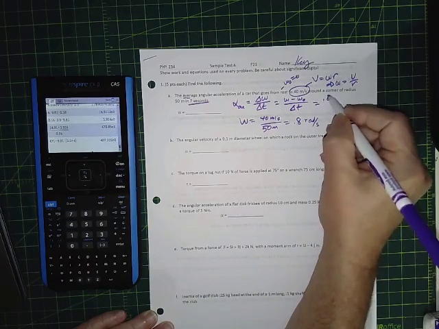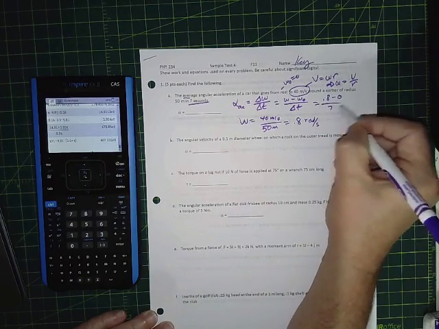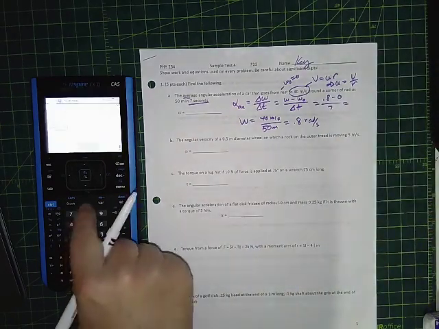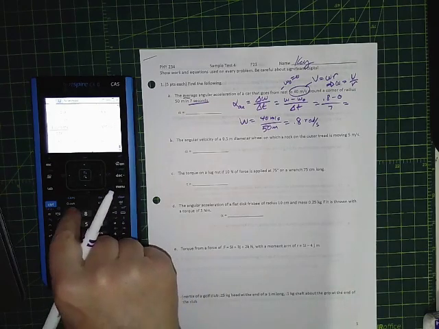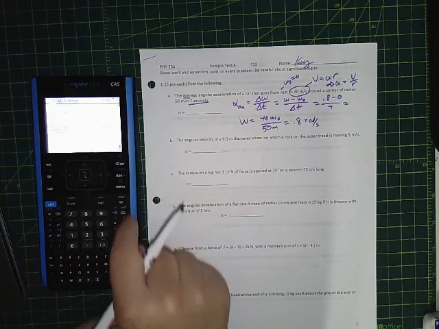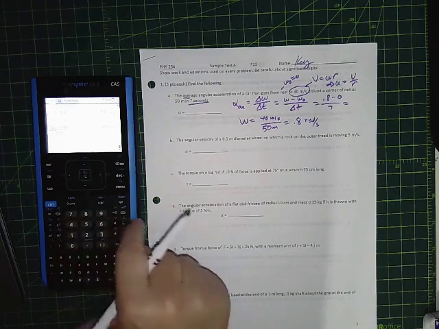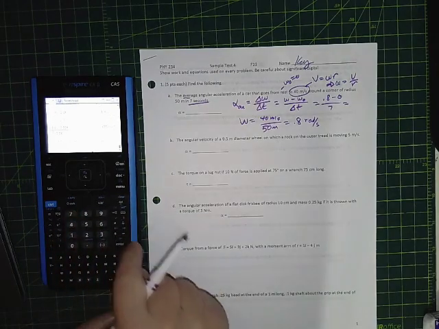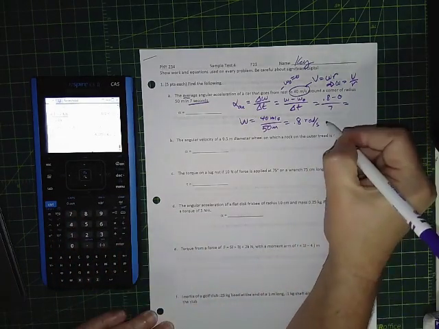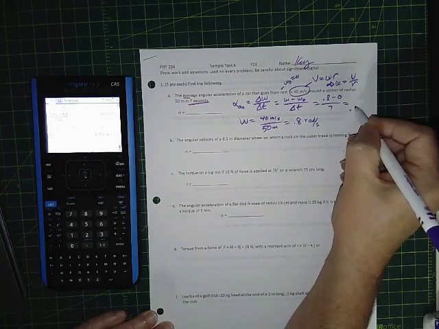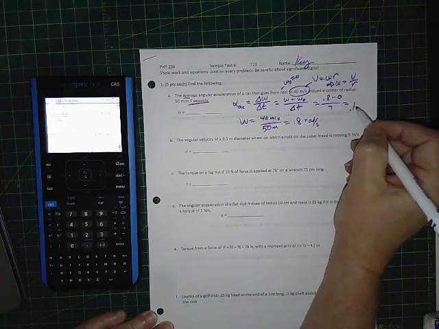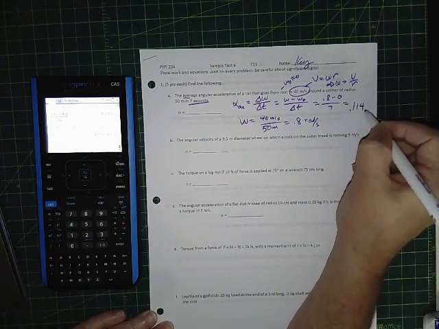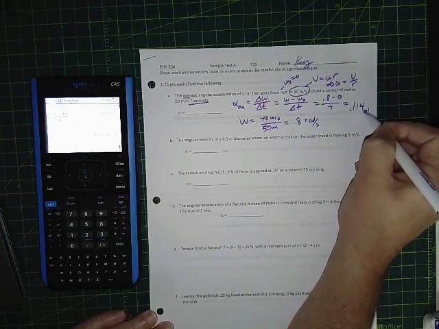And so let's put those in. So it's 0.8 minus 0 over 7. 0.8 divided by 7. Here we go. So we get 0.114 radians per second squared.